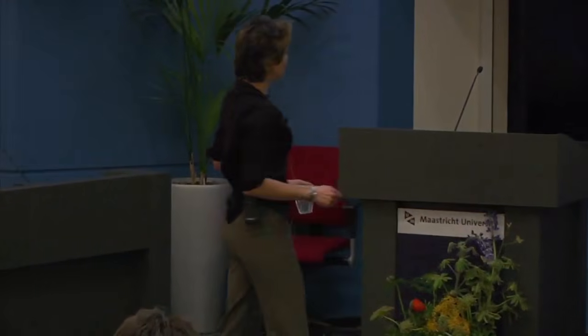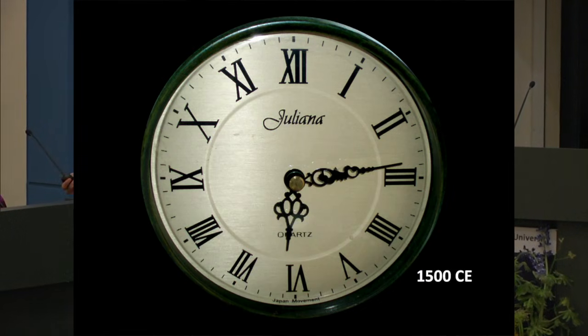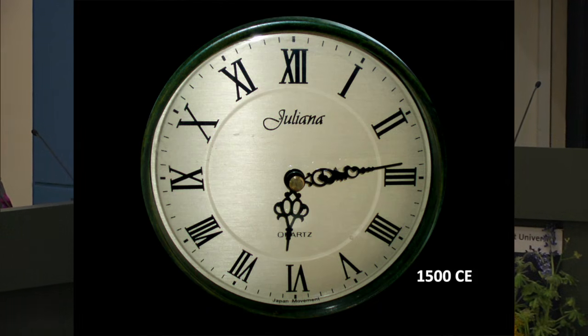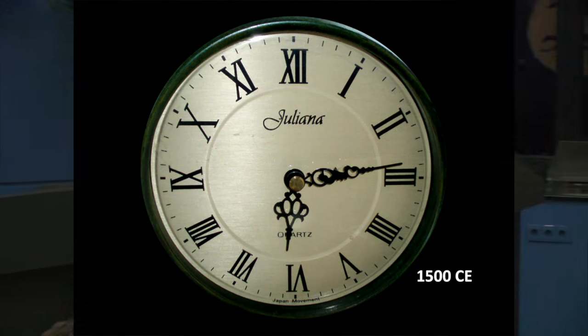When mechanical clocks were first invented, people didn't have them in their homes. People would have them mainly in churches. There would be one per village, so you didn't know the time personally, but you would have to go out into the village. And they didn't have dials on them.